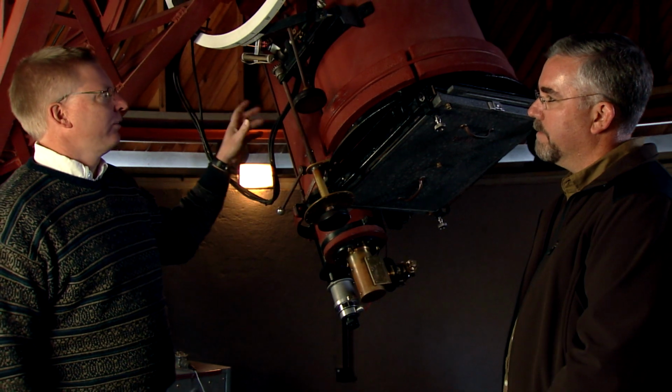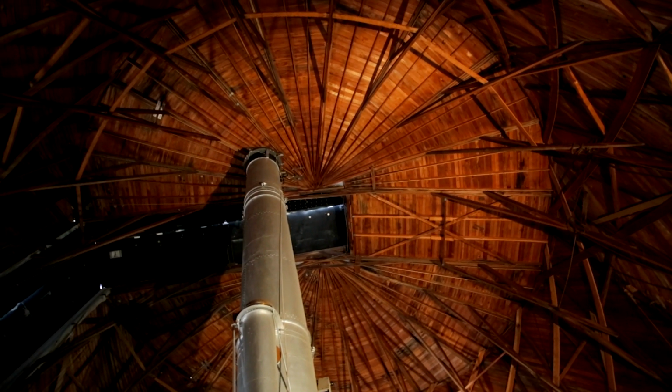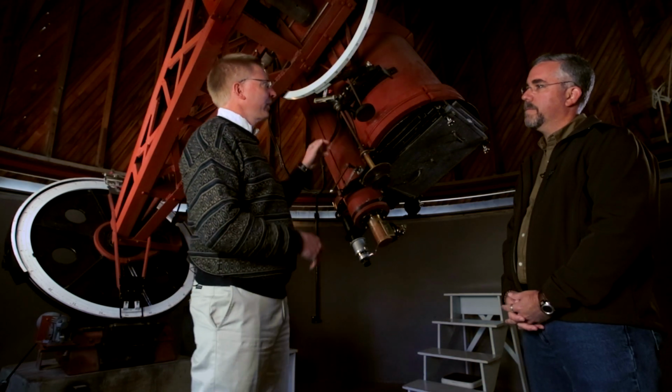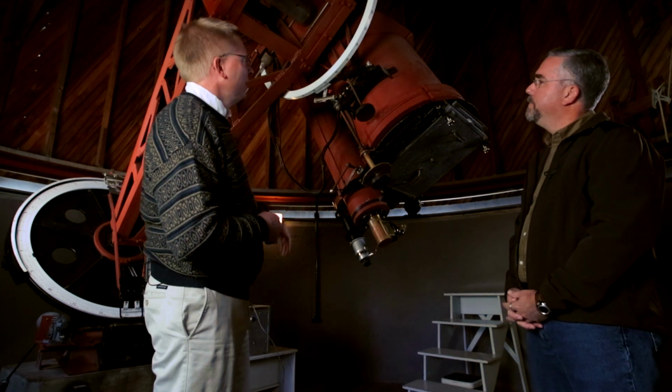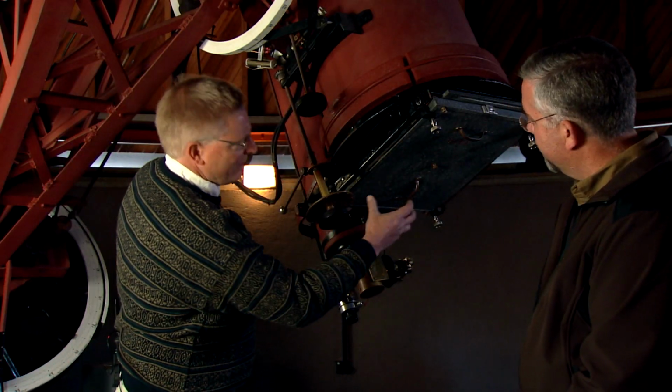The lenses were made by the same company that made the big Clark, Alvin Clark and Sons, but the structure itself was made in-house. And it reminds us of the Clark telescope, but it's a lot smaller. But there's also something else a little bit odd. It has the tube, but there's no eyepiece to look through.